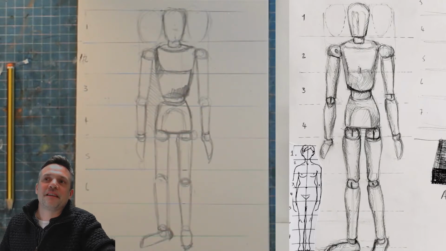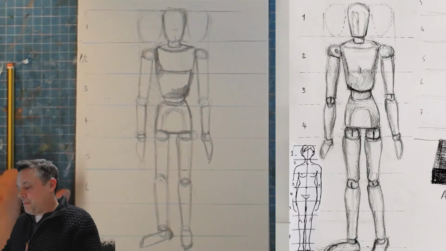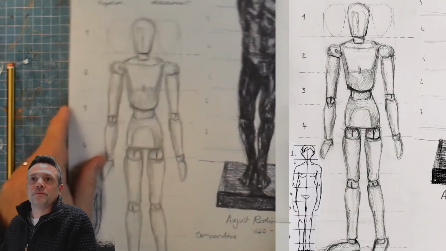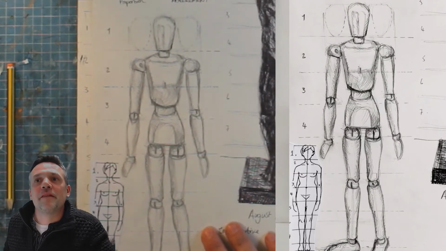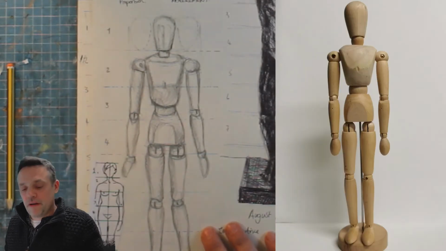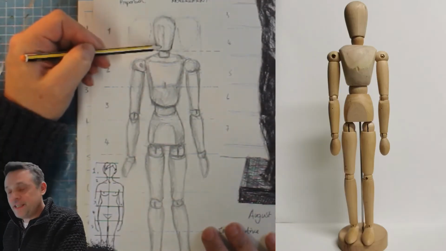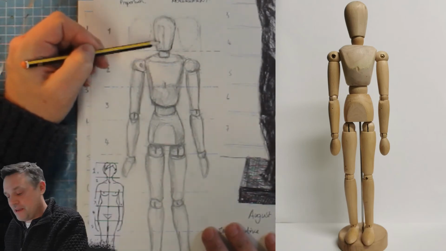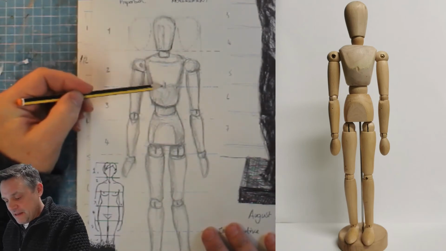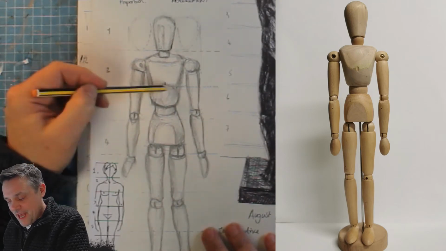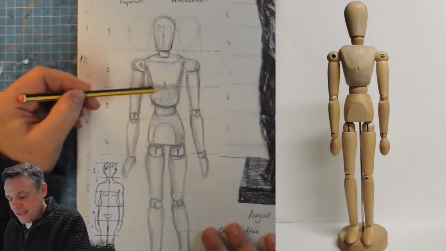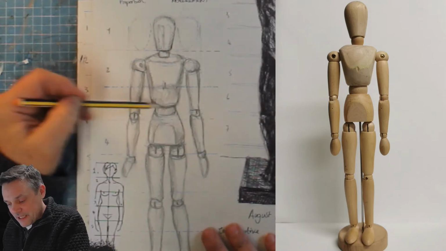I can't see what you're pointing at. Right, okay, I'll put my original one on. That's better, isn't it? So look, we've got one head, then the neck down to the bottom of the chest there, and then we've got about half a head just below it for the rest of the torso, right?